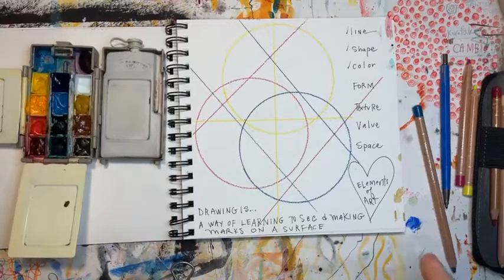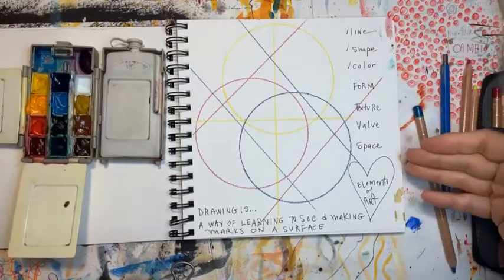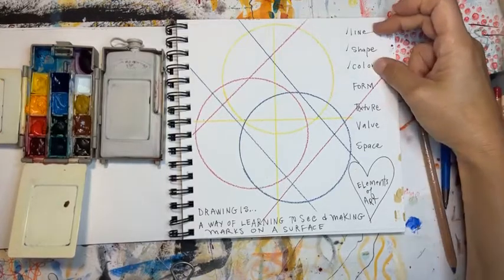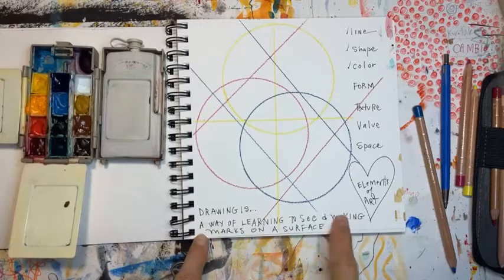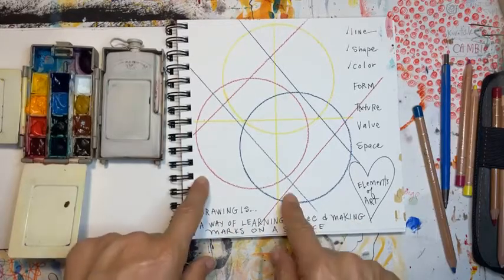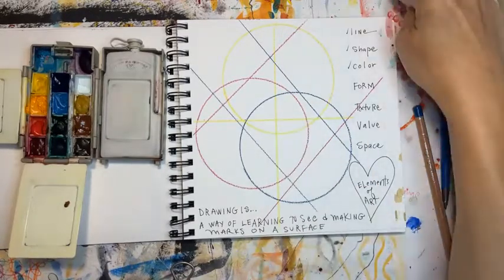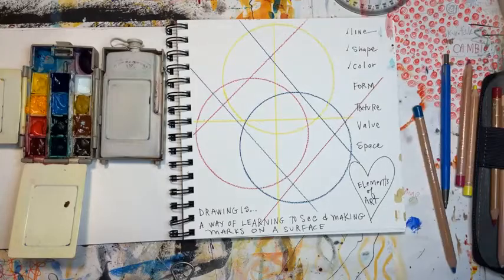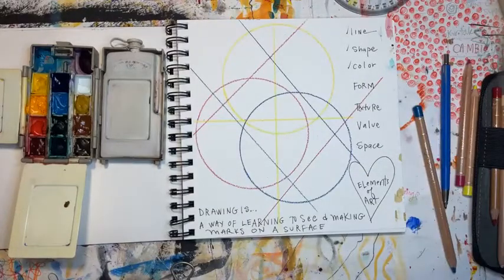So far, we've talked about elements of art. We've picked 3 that we want to focus on. I've talked about what drawing is, and we've made some marks on the paper with 3 different colors using our ruler and our circle. Now, if you don't have a ruler and you don't have a circle maker, you can literally just freehand draw these, and they'll look different, and it's all good, okay?